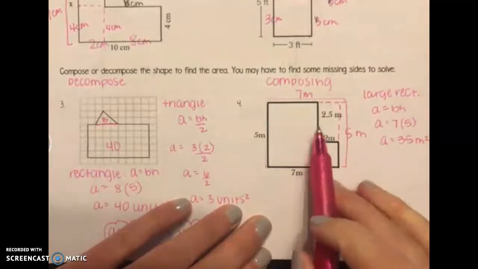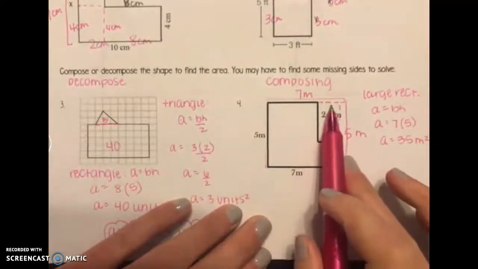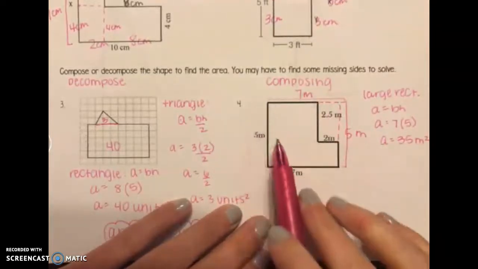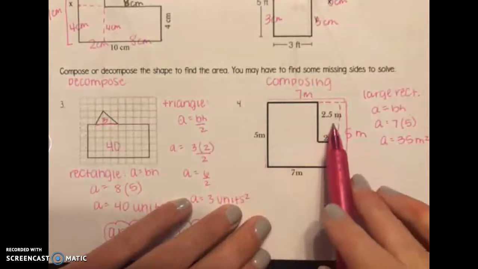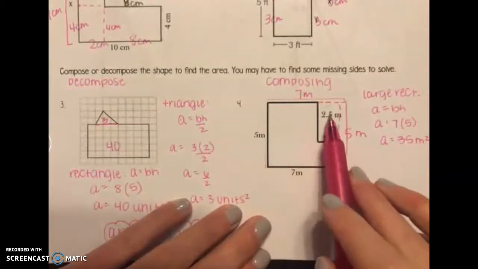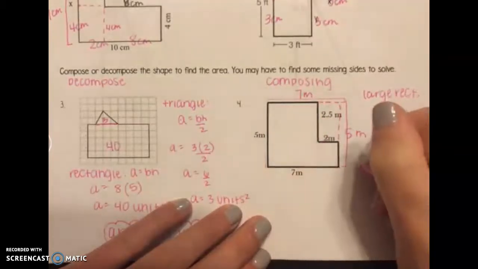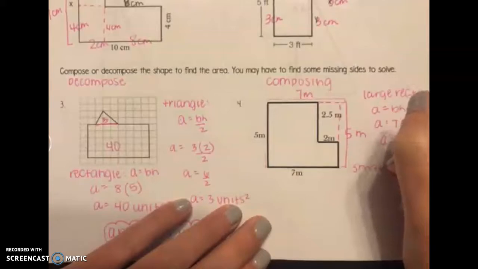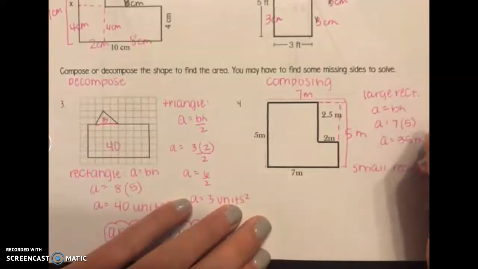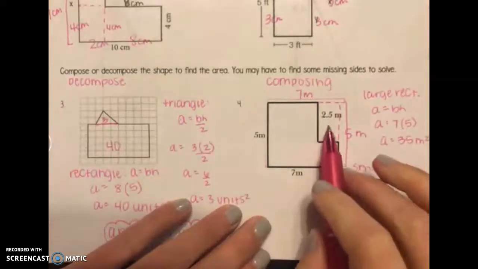Okay, but is this actually here? Do I actually have this large of a shape here? No, this is actually not here. Remember, this area is something we drew onto that. So that means for my small rectangle, I need to find the area of that. I have to take that area away, right? We have to get rid of this.